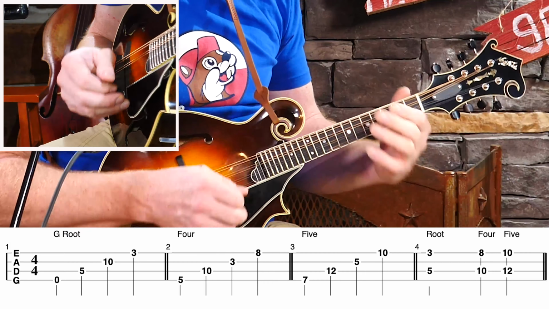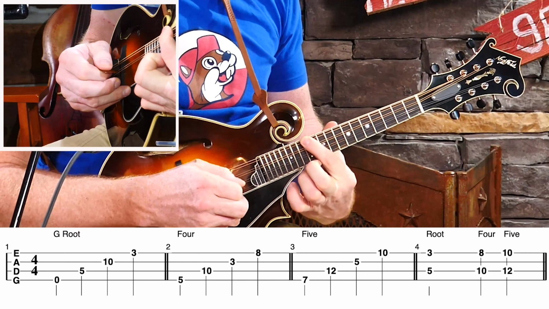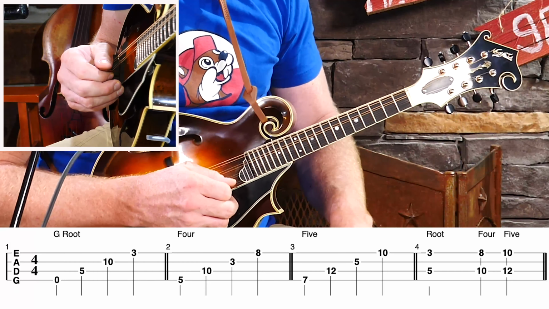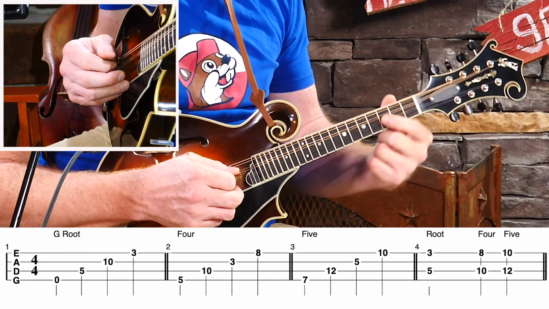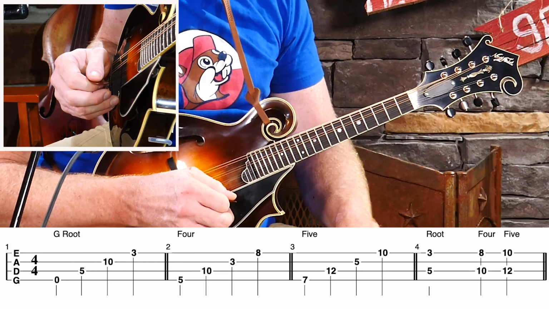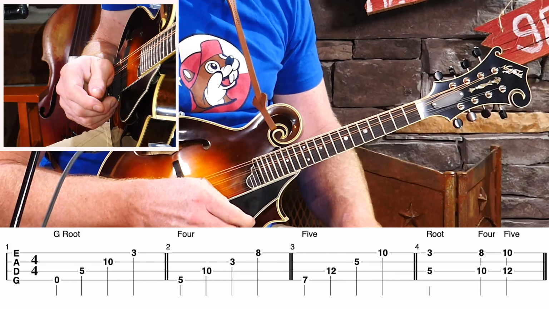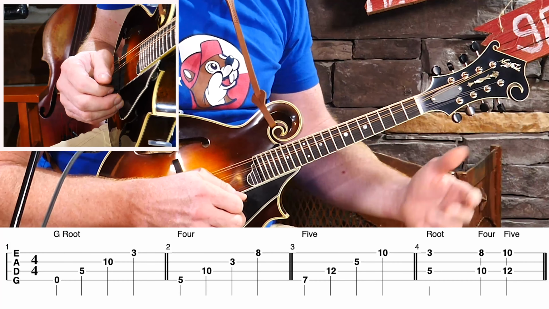Well, we could climb all the way up the scale, G, A, B, C, D, E, F sharp, and find another one up there on the 12th fret, but we're starting to get out of our normal human playing range. Instead of getting a G way up there, we can find that same G right here, and that's the kind of stuff that you'll learn in my Unlocking the Mandolin Neck series, so you want to be sure and watch that.